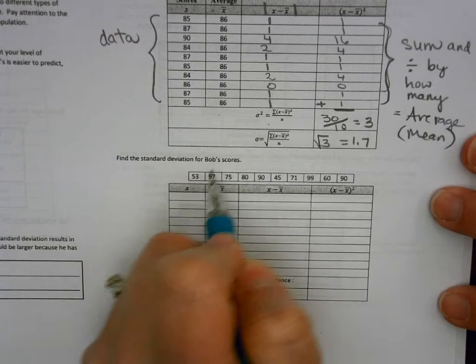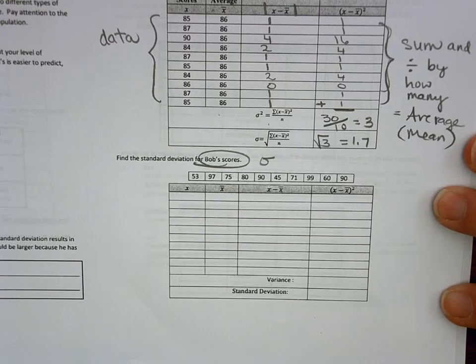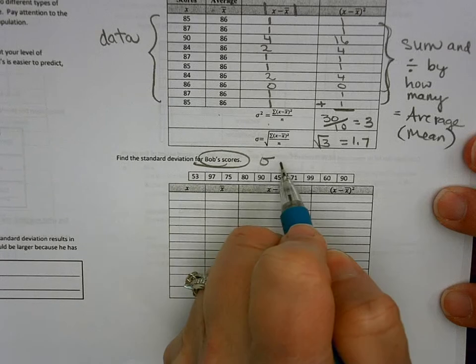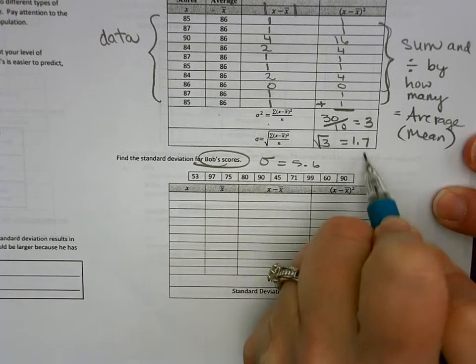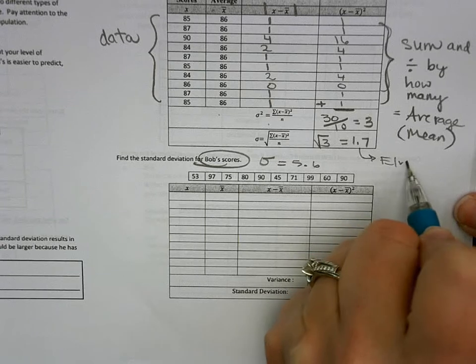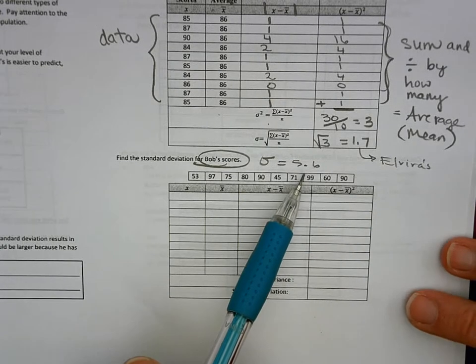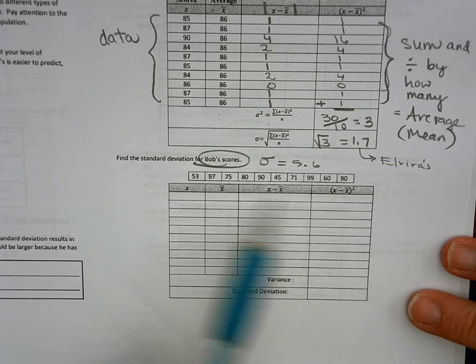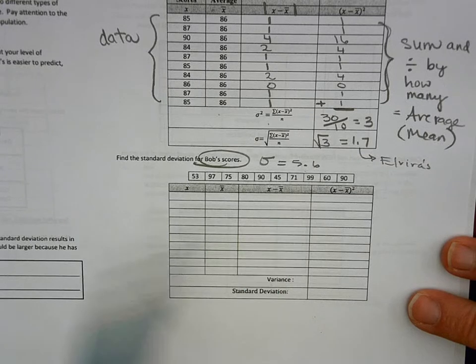Bob's standard deviation, and that symbol is a circle with a tail on it, is 5.6. And this was Elvira's. That means Bob's test scores were further apart from each other, so his standard deviation should be larger because he would be off from the average by quite a bit.